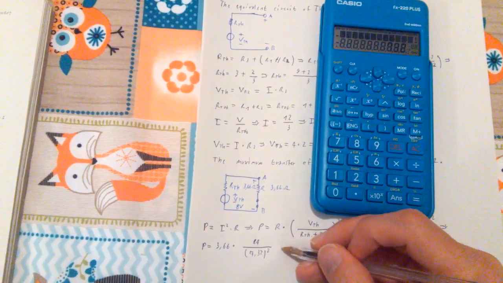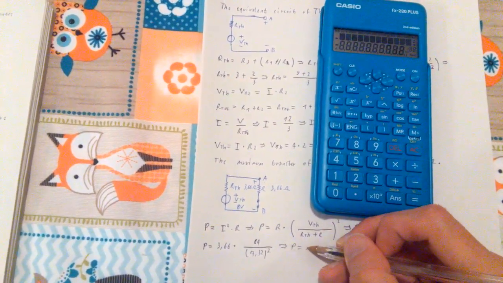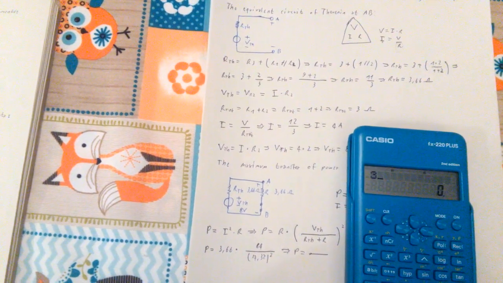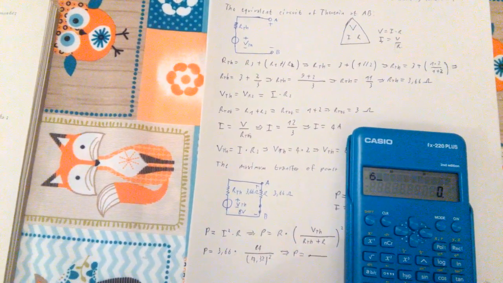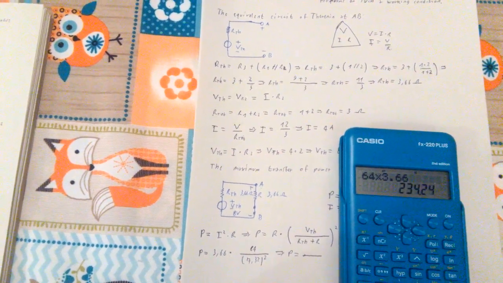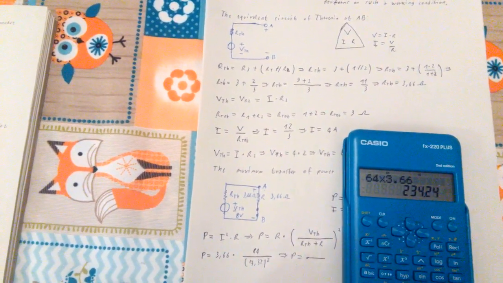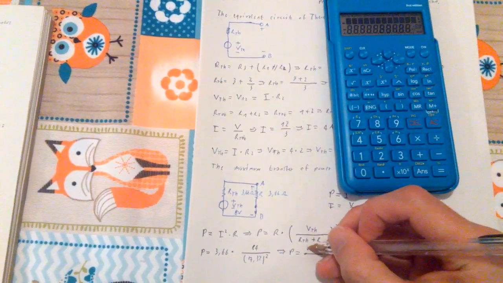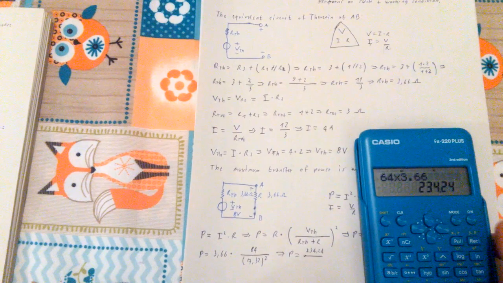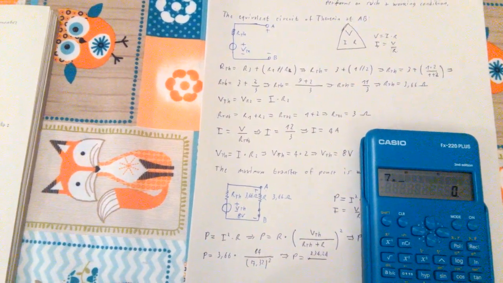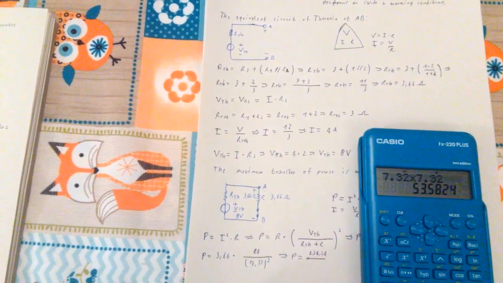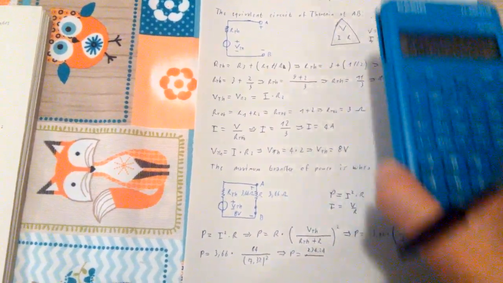So P is, well, you can do 64 times 3.66, which is 234.24. So 234.24 over 7.32 times 7.32 because it's squared, which is 53.58.